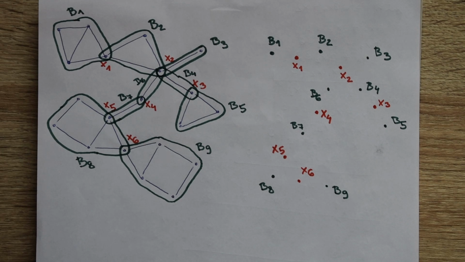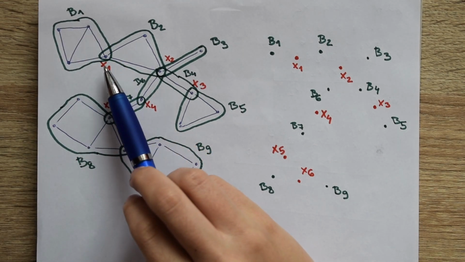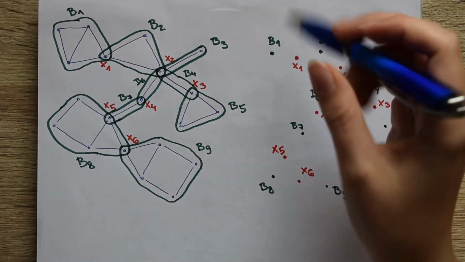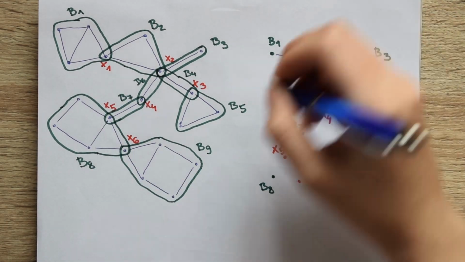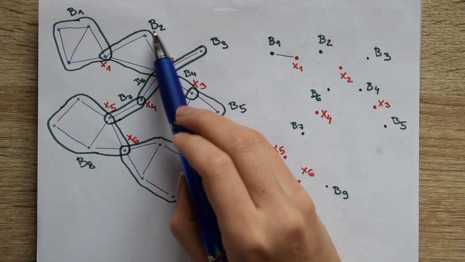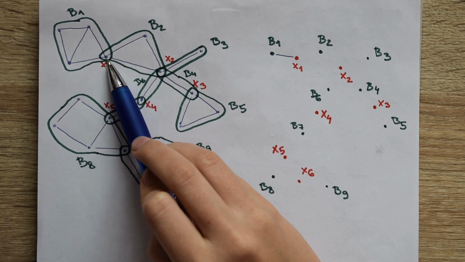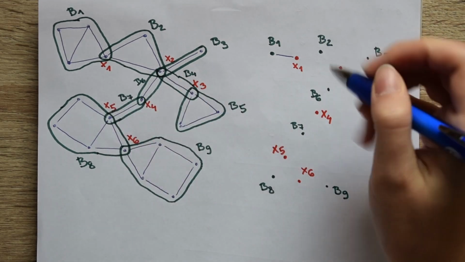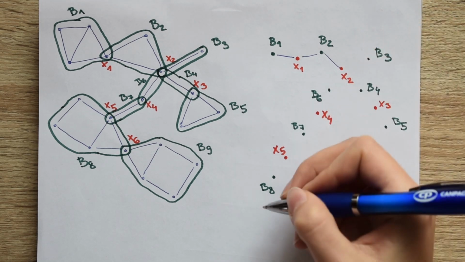And now we add edge to new graph if in the original graph nodes marked as articulations are contained in block. For example, between node B1 and node X1 will be an edge, because block B1 contained articulation X1. Block B2 contains two nodes marked as articulations, X1 and X2. So from node B2 will be two edges, one to node X1 and second to node X2.